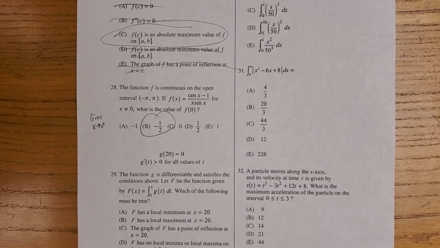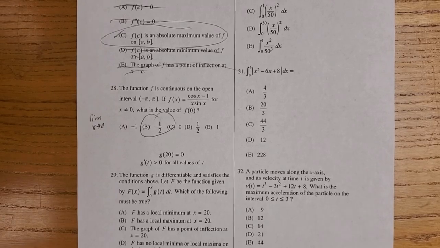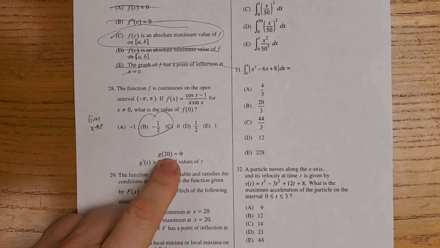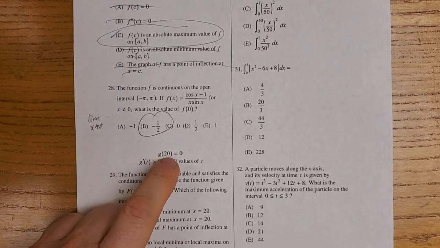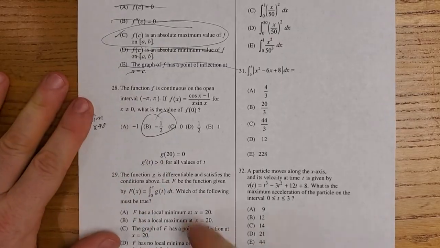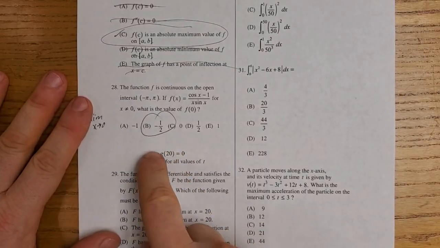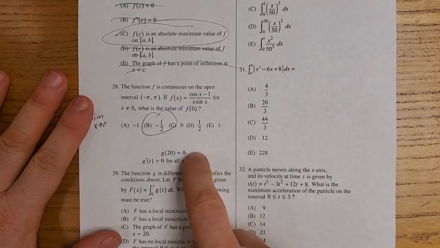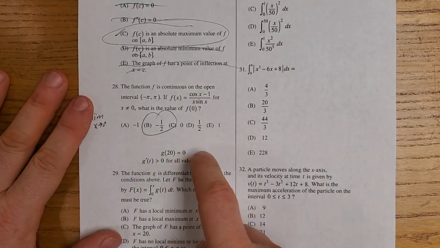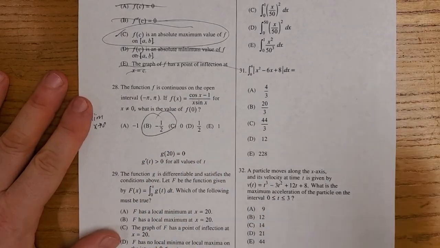So 29, we have some function g for which if x equals 20, the y value of the function is 0. So at g of 20, the whole thing comes to 0.